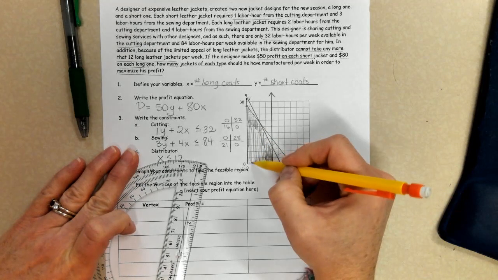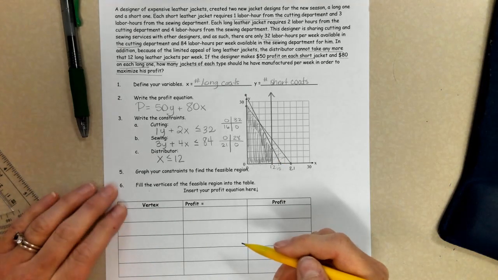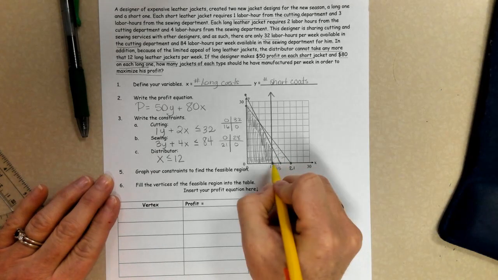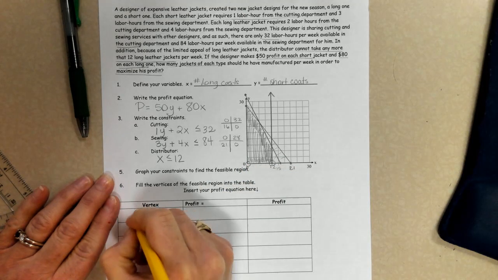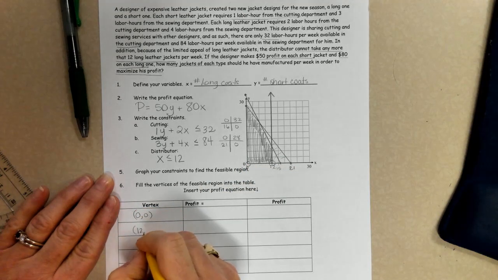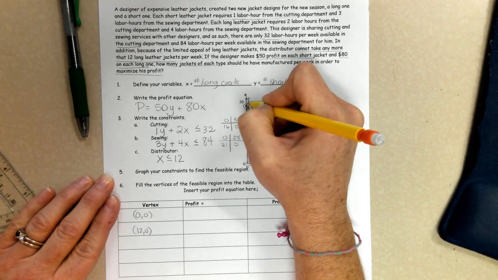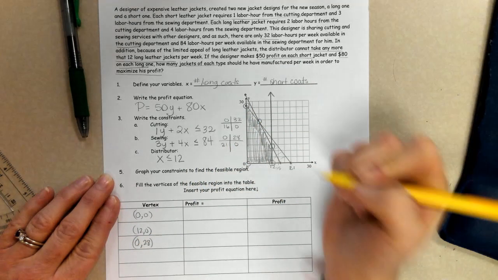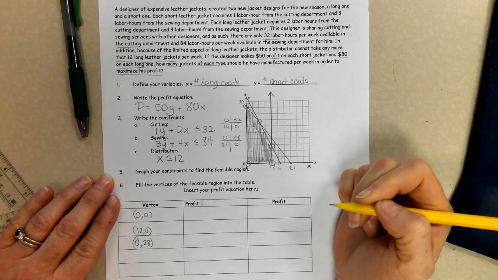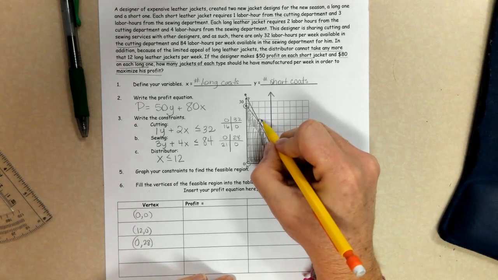So this is our feasible region again, our possible answer region, and we wish to find out the vertices. So 0, 0, that's kind of a giveaway that that's not correct. 12, 0, we don't know. That one was 0, 28. And we aren't really sure about one. So what do you do if you have the we aren't really sures?